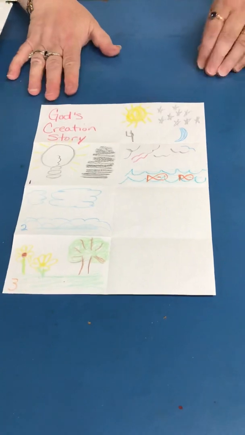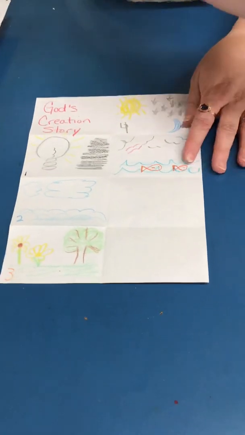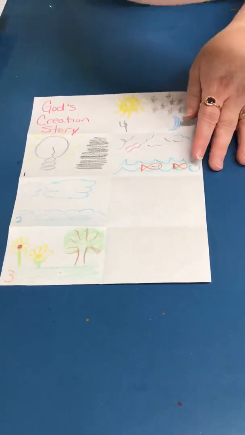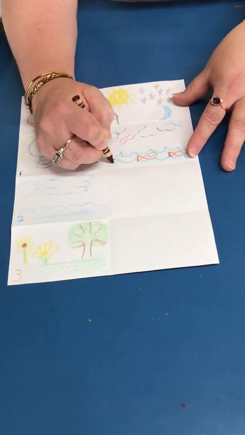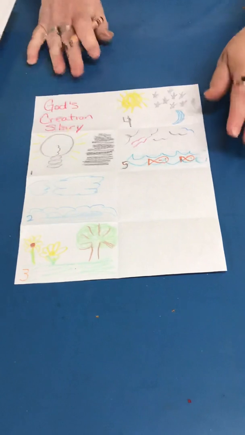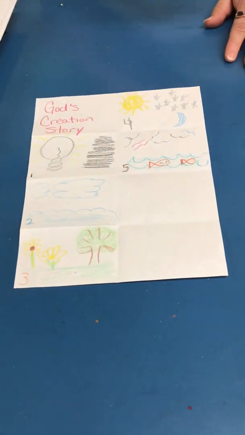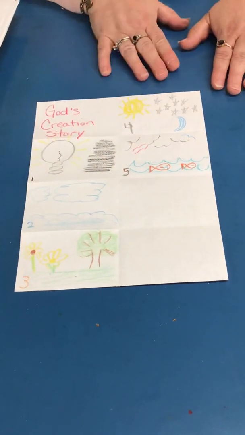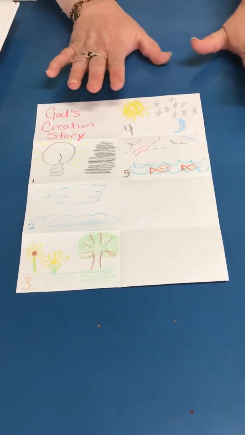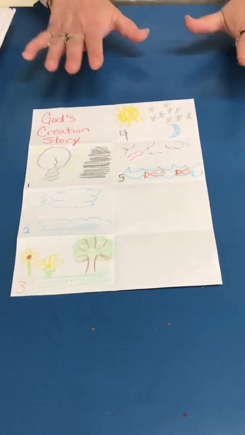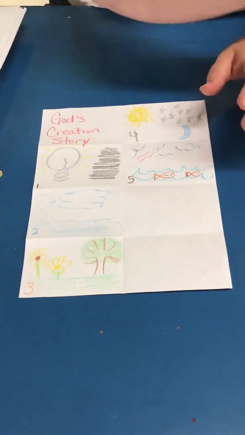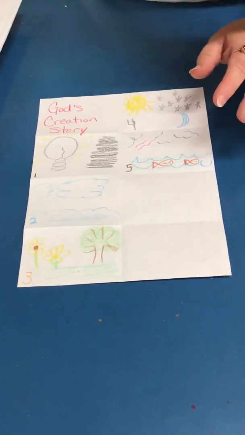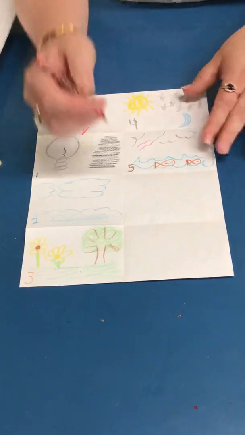I like watching the birds out my window. They make me happy. Do you guys watch birds? So this is day 5. Okay, so we got day 5. Now we're on day 6. Whew, holy moly. And God said, let there be animals and man.